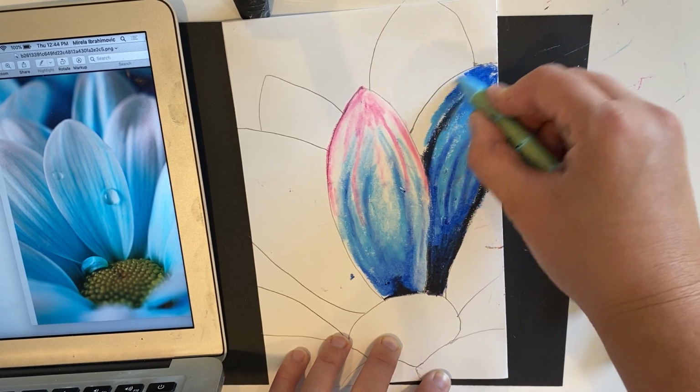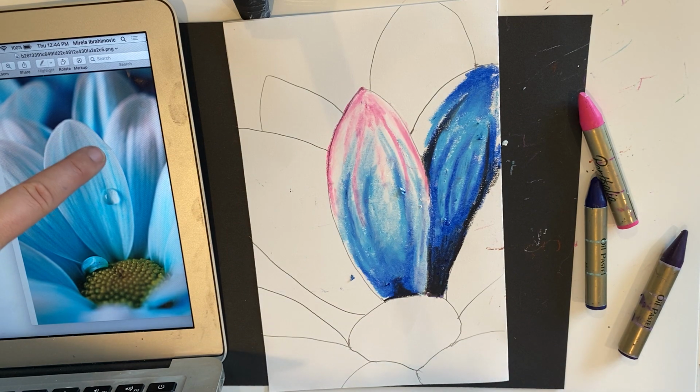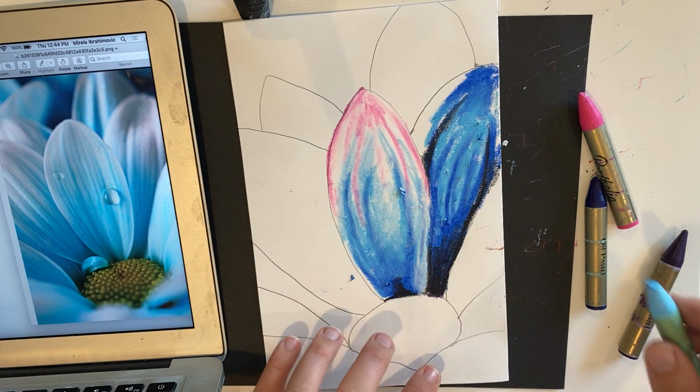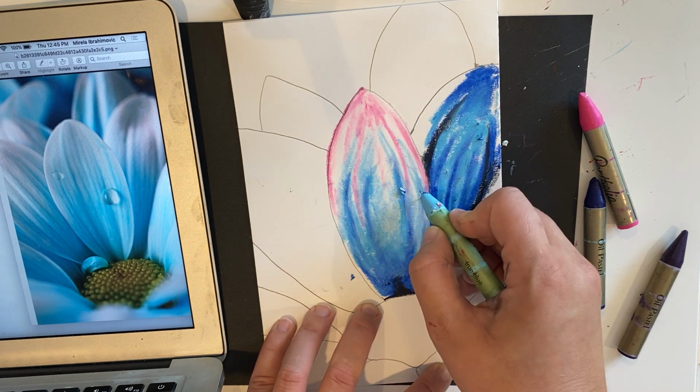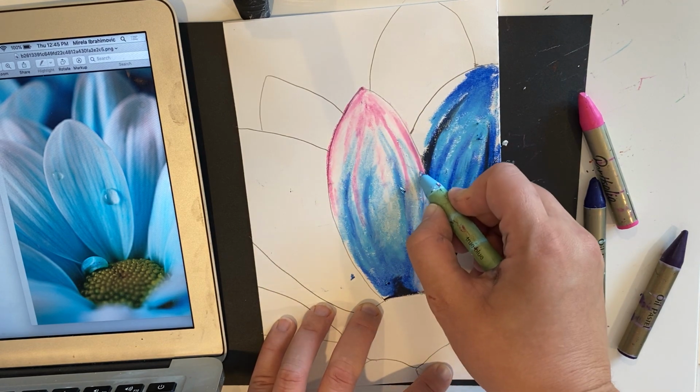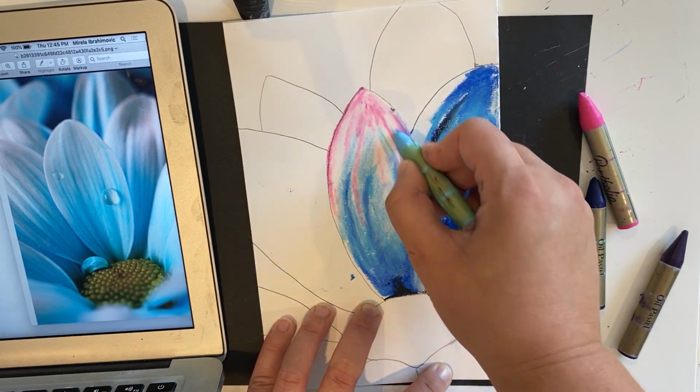And then, so at the top here, it actually looks like this petal is slightly darker than that one. So I can always go back and forth, and maybe I'll add a touch of dark right there on the pink. Okay, that.